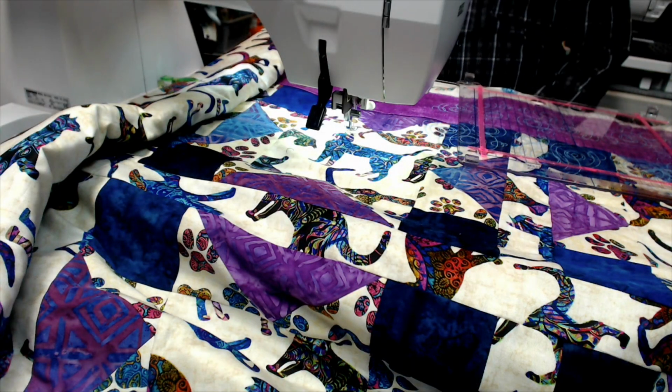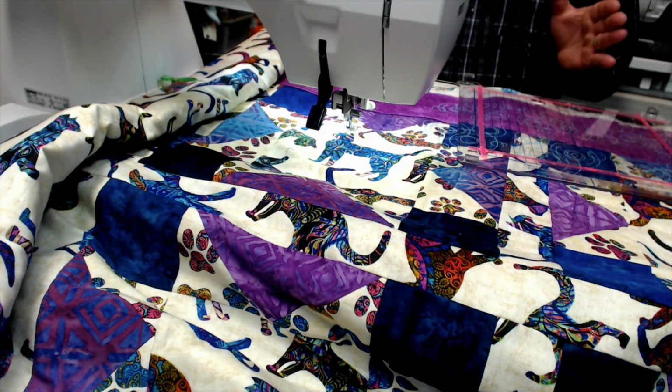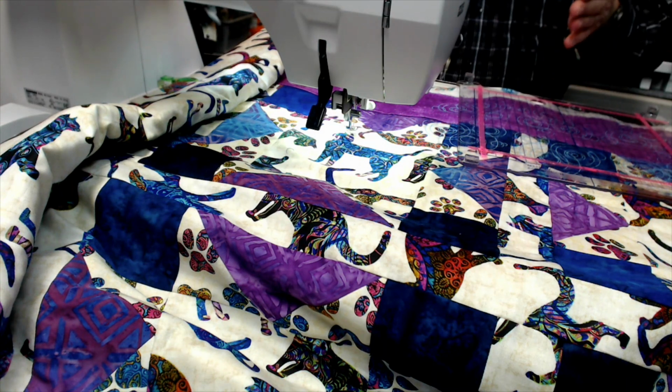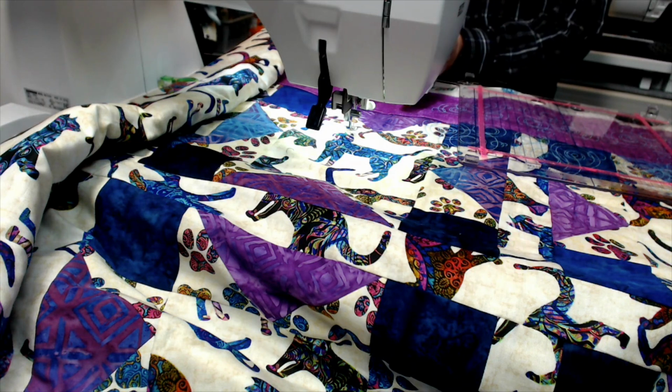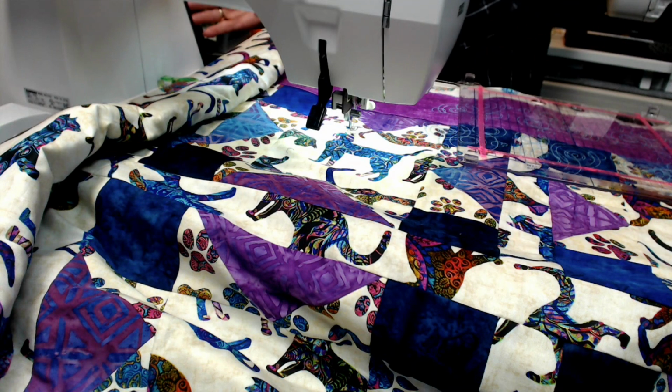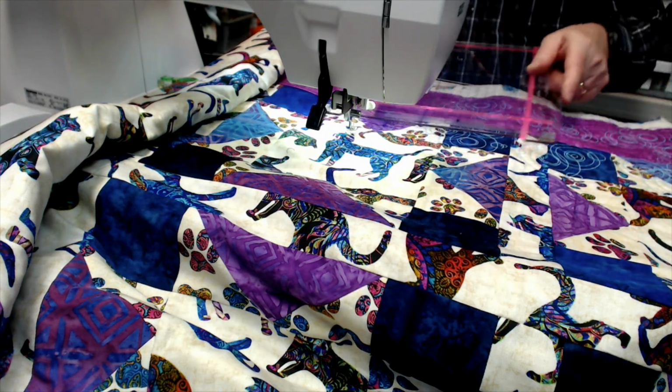Okay, so it finished on that side, and what I've done now is I've turned the whole quilt around so that my top row is now my bottom row, so I can work in this direction over to the far side. Now, in order to do that, I have to line it up again.